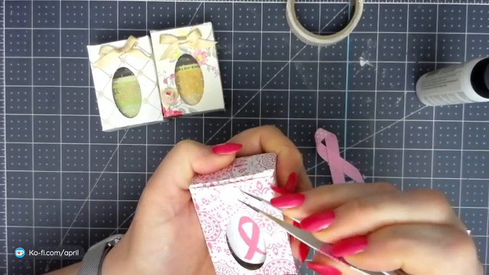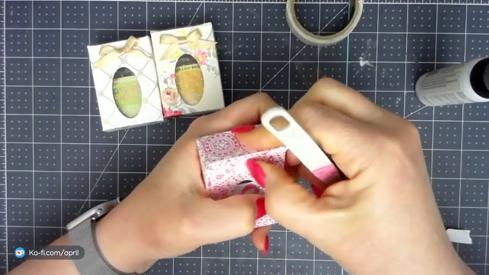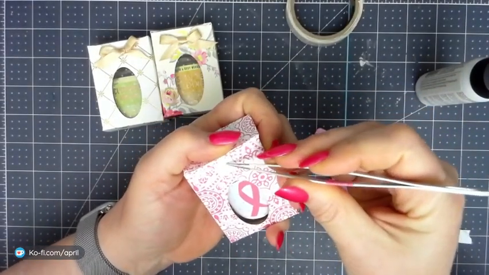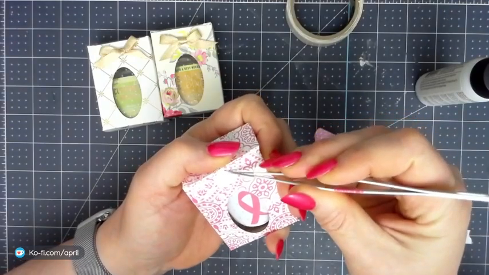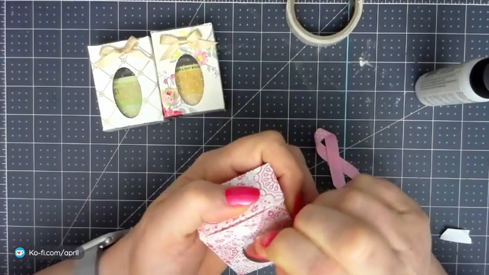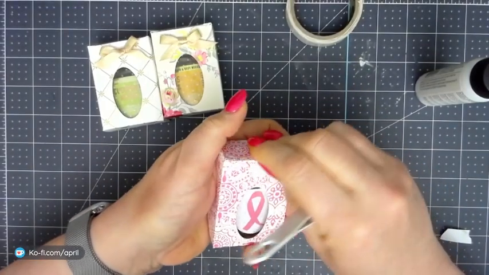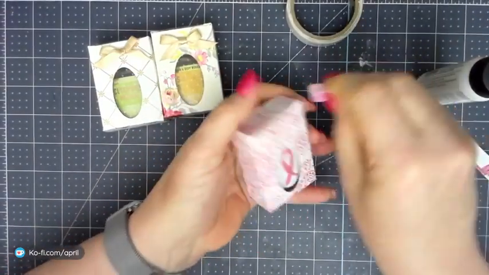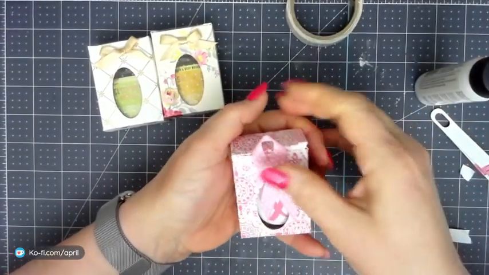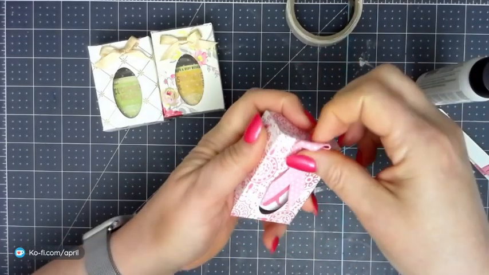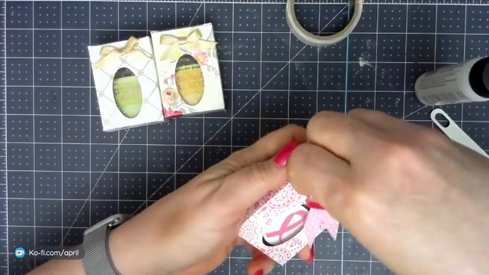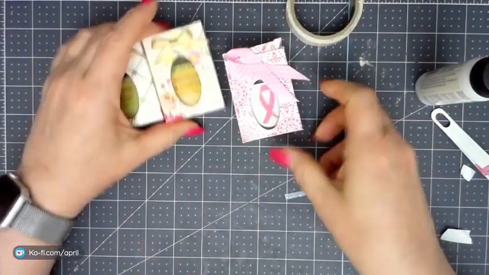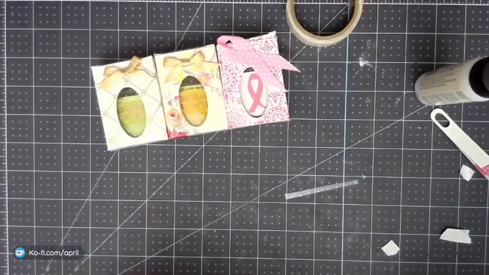So how many practiced making boxes last week? I'm still having a hard time getting that off there. Doesn't want to lift. There we go. Super, super easy. Super cute. Kind of covering my window. I should have put it at an angle. There we go. And you could always put a little safety pin on that so that they could wear that ribbon as well. So super easy to do.